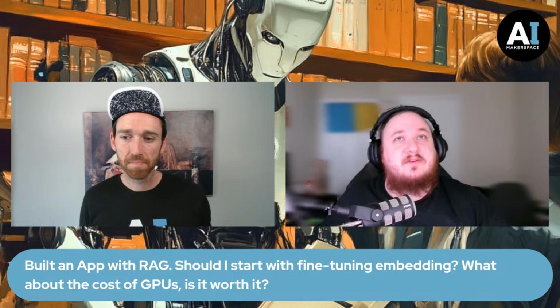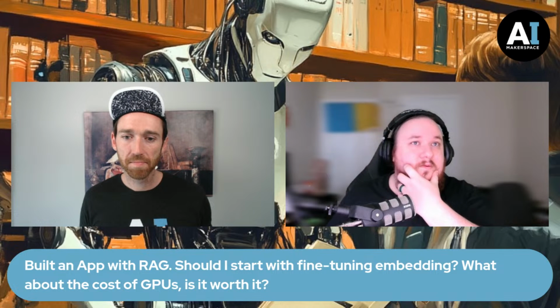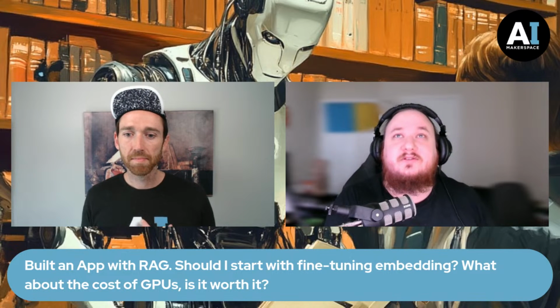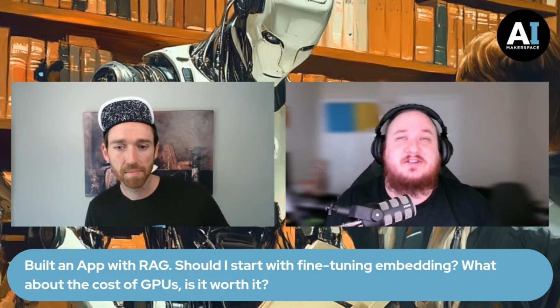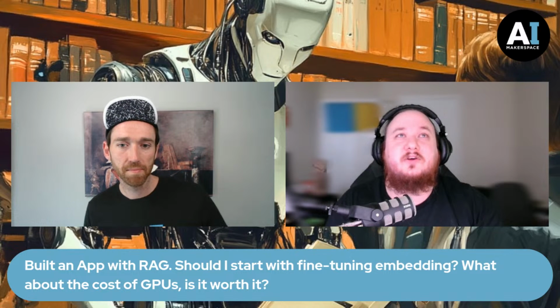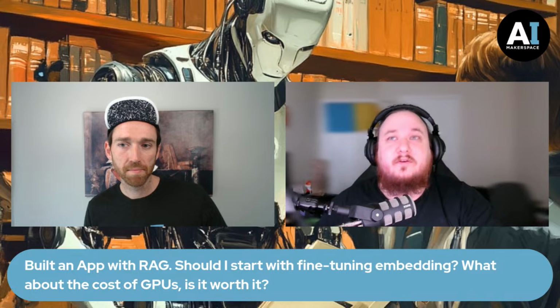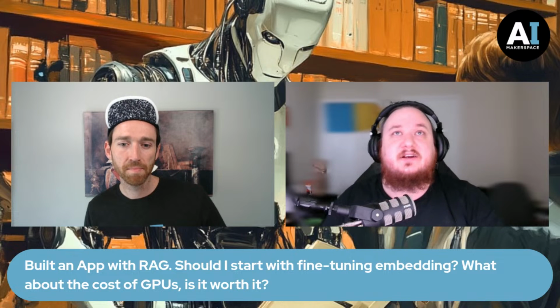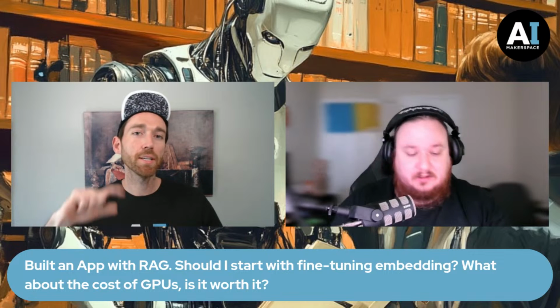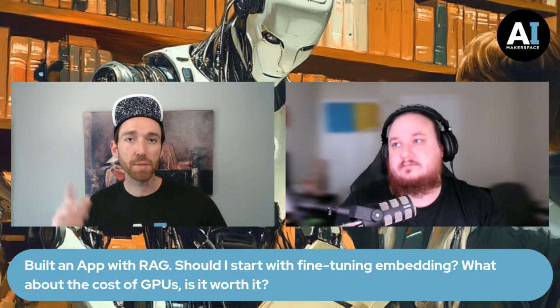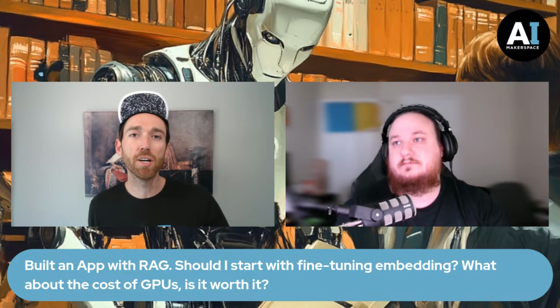I would say the cost of GPUs can be worth it if you're in a very specialized retrieval domain where you have language that is non-standard or unique to your use case. Do the prompting, maybe mess with some chunk sizes, but yeah, it should be early on in the game, though.